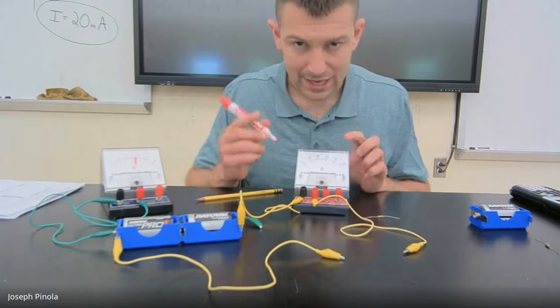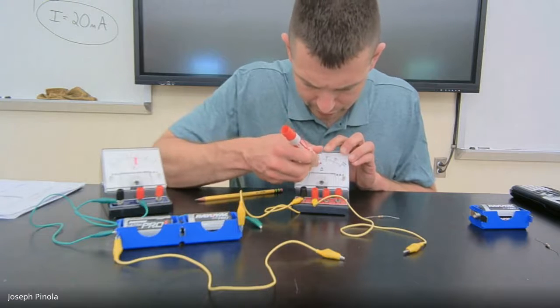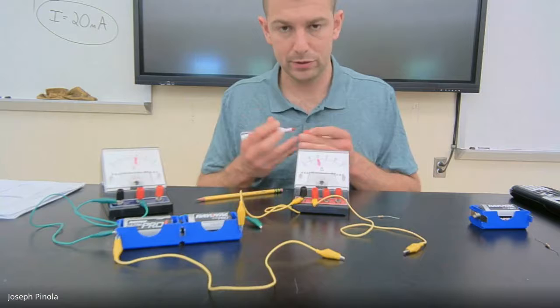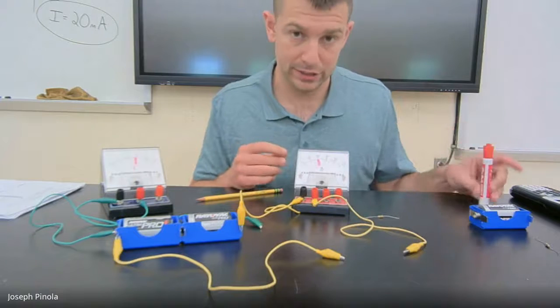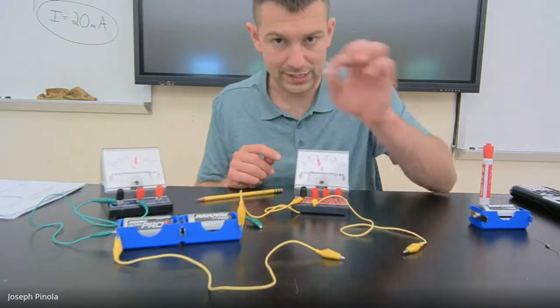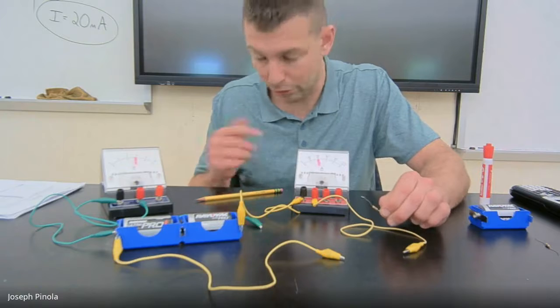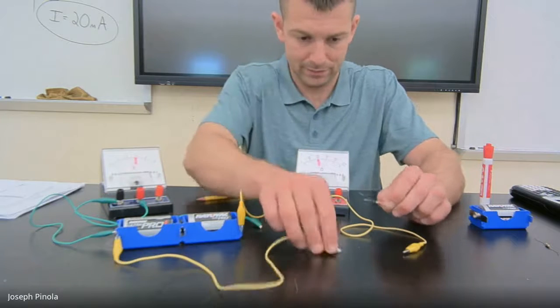And our ammeter should get us a reading of approximately 20 milliamps, or as we calculated, 0.02 amps. Let's plug in the resistor and see if Ohm's law is correct and we get the readings from our voltmeter and our ammeter that we expected.